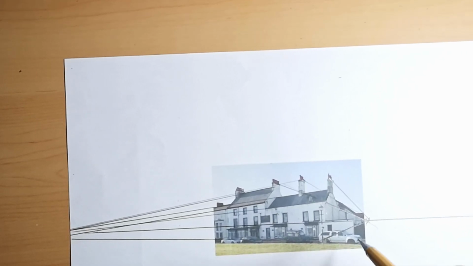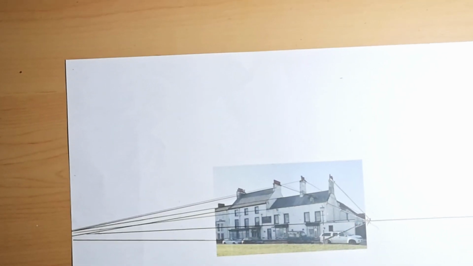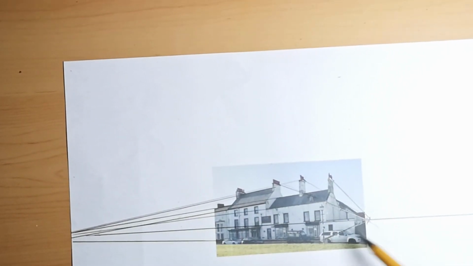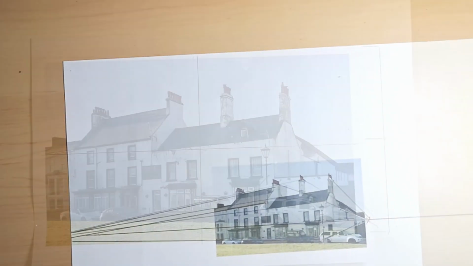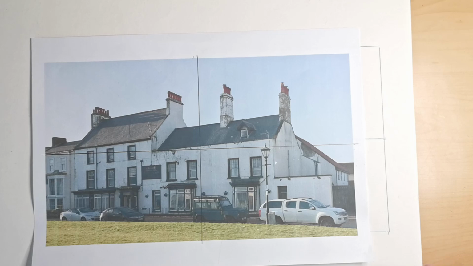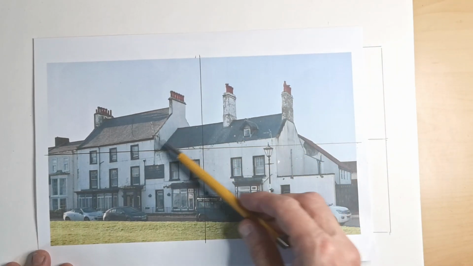So what I'm going to show you is a method that I use. When I draw this type of thing in the studio, I never do vanishing points. I don't think you need to. Why complicate things? So now what I'll do is I'm going to just draw out, it's not going to be a complete drawing.